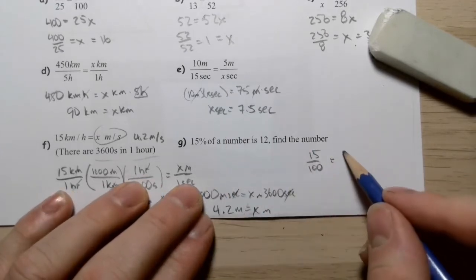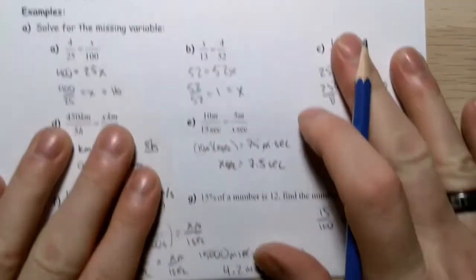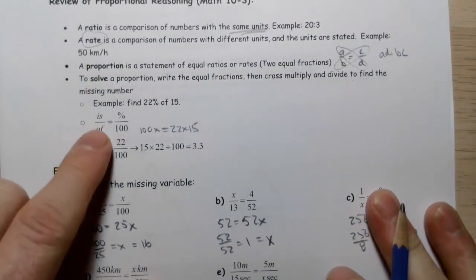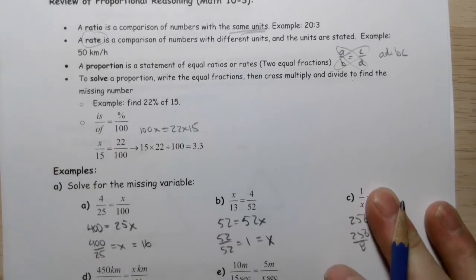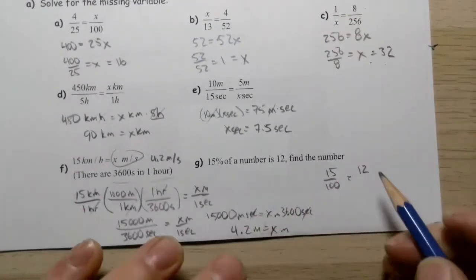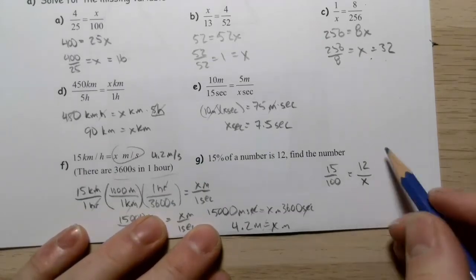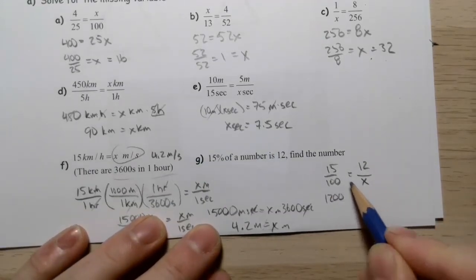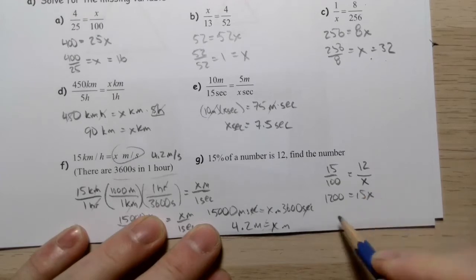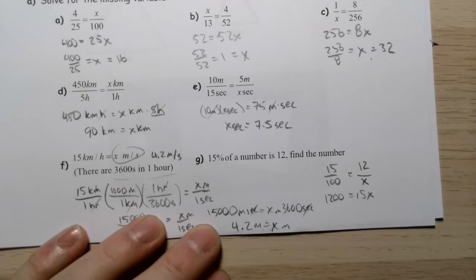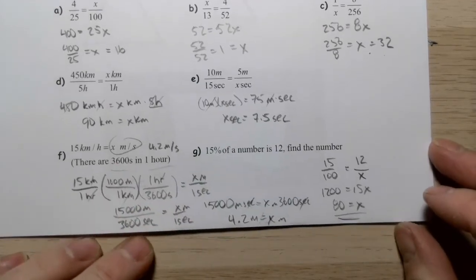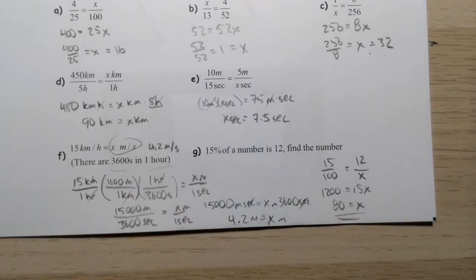And is 12. Well, remember the little hint that we had up here. The is number goes up in the numerator, and the of number goes in the denominator. So I don't know what it is out of, so my x is going to go down there. Now I'm going to cross multiply, so it'll be 1200 is equal to 15x. Then I divide 1200 by 15, the coefficient of the x, and we get 80. So we know that 12 is 15% of 80.